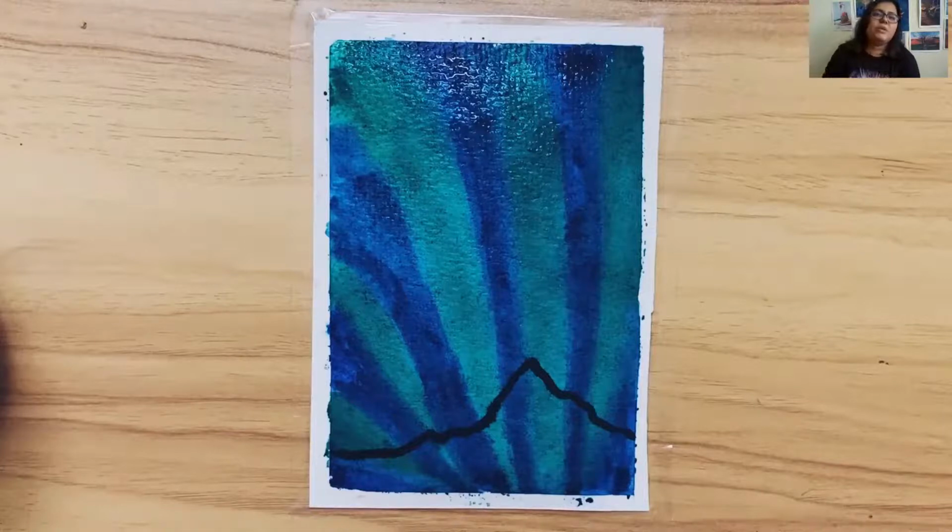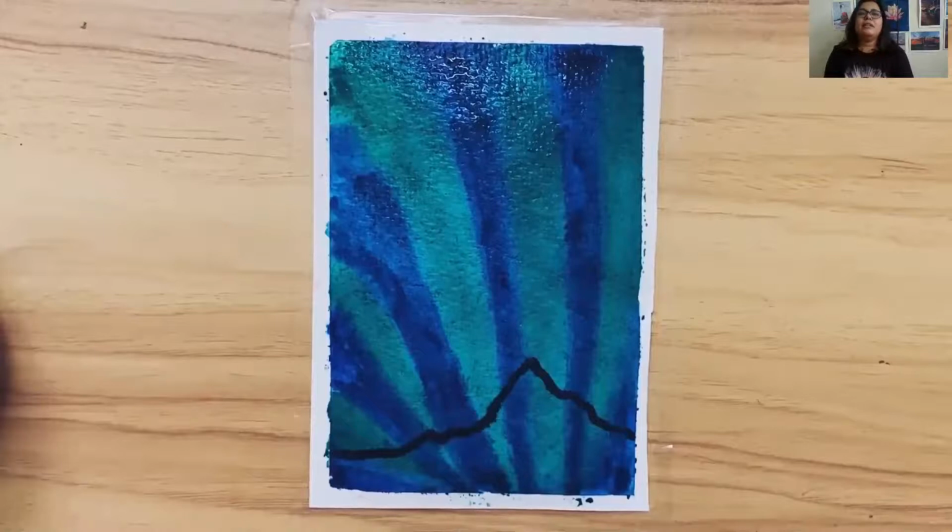Okay. Once your mountain is done, nicely load up your brush with the black color and fill up the mountain. Completely fill up the mountain like this.